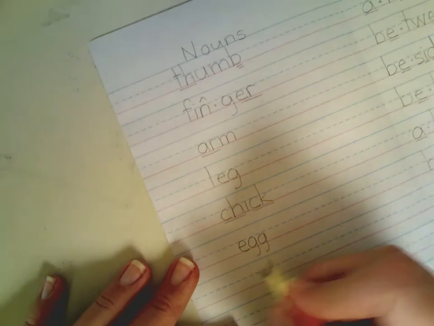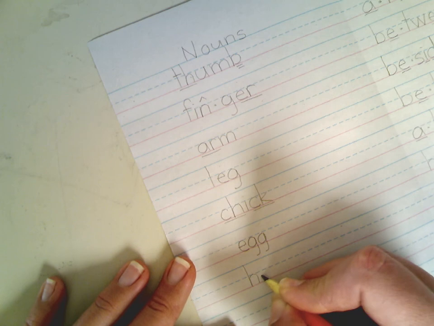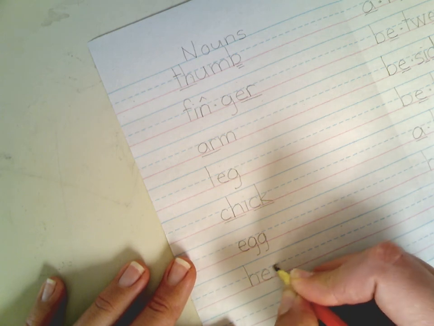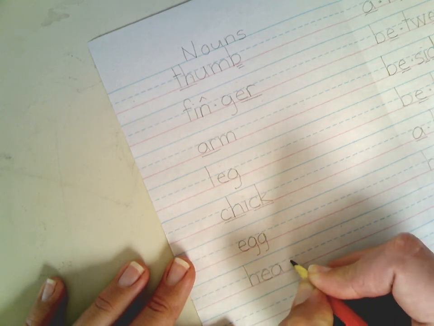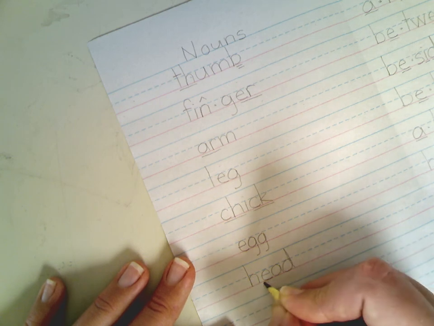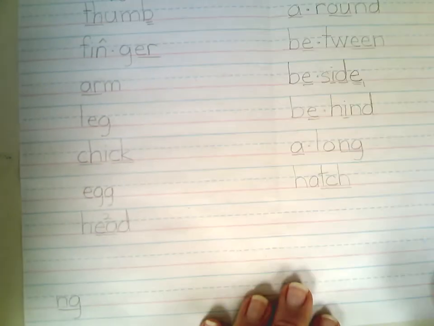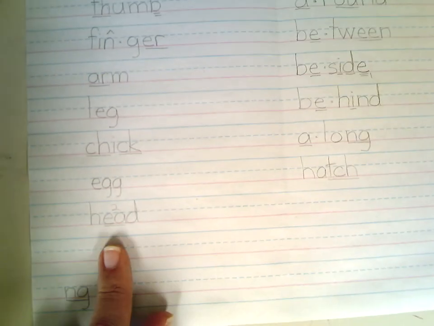Good, we use ea. All right, and head, of course, is a noun. I'll write it. Why don't you write it too, just so you have another practice before we write it in the sentence? All right, so this is head.